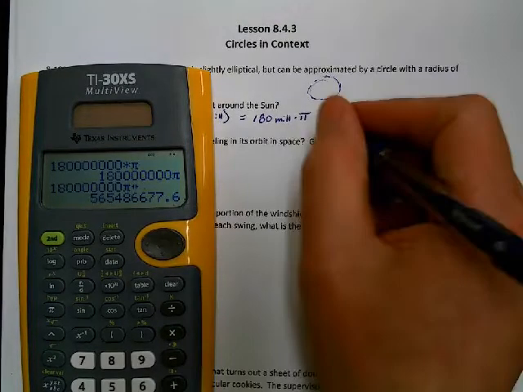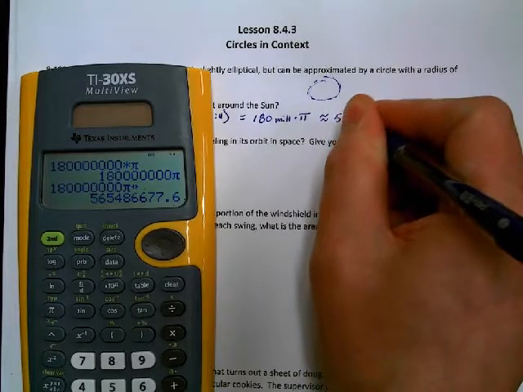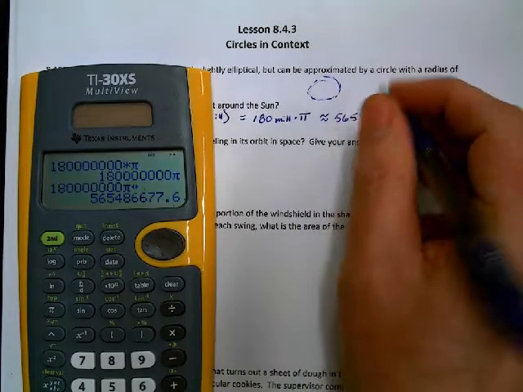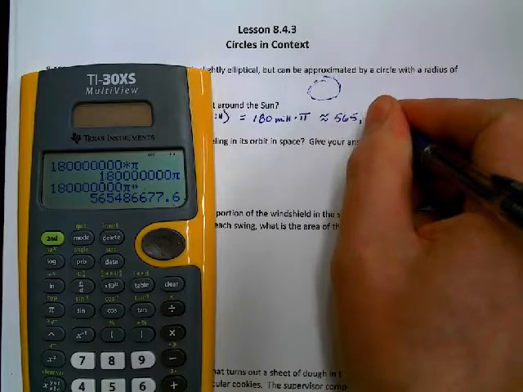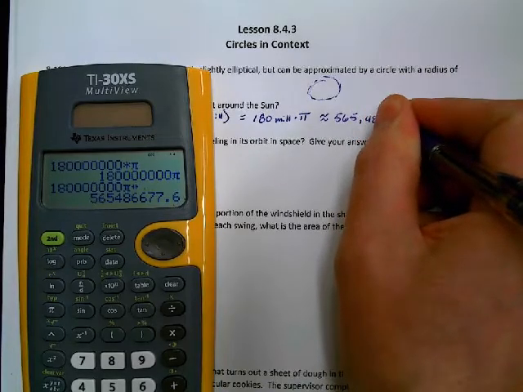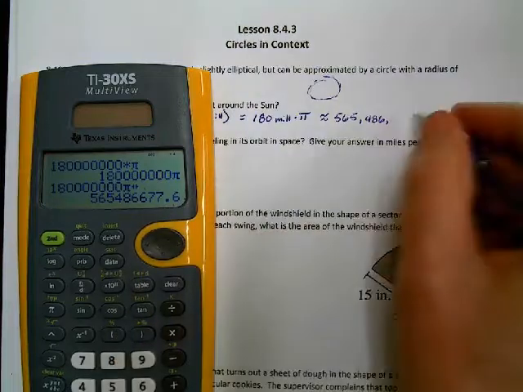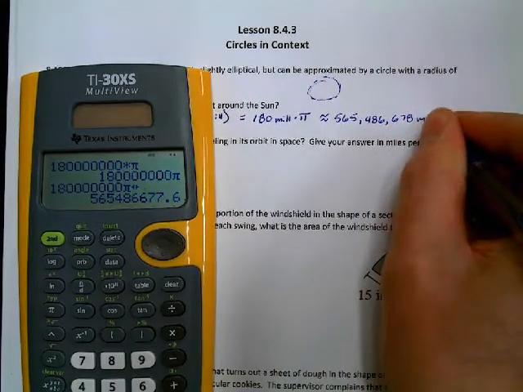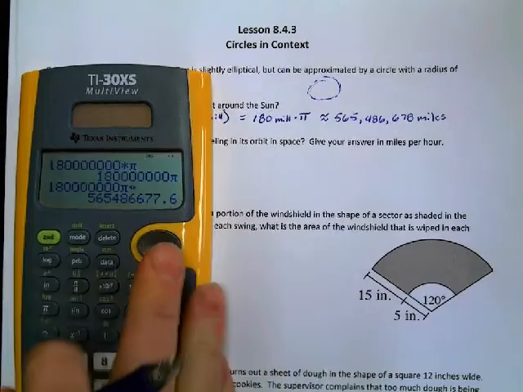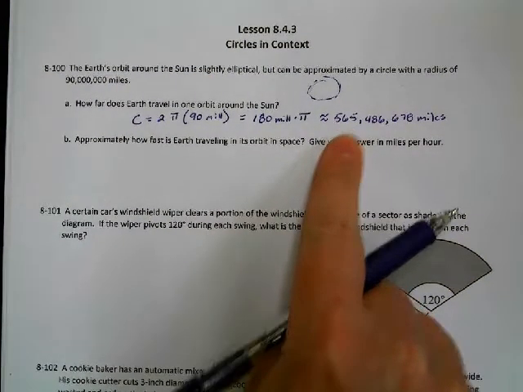565 million. This is approximately 565 million. We could probably just stop there, but let's give it some more: 565,486,000, and then 6, 7, and then we'll round it to an 8 at the end there. And that's in miles. So that's in 1 year. That's how far the Earth will travel around the sun.